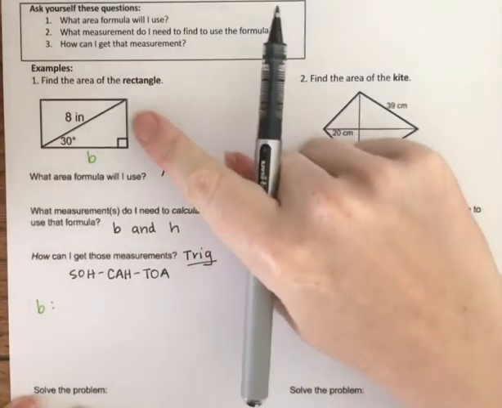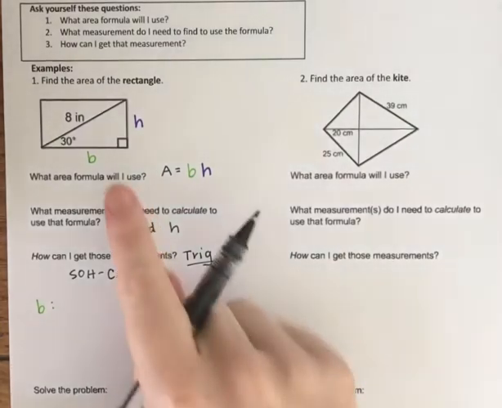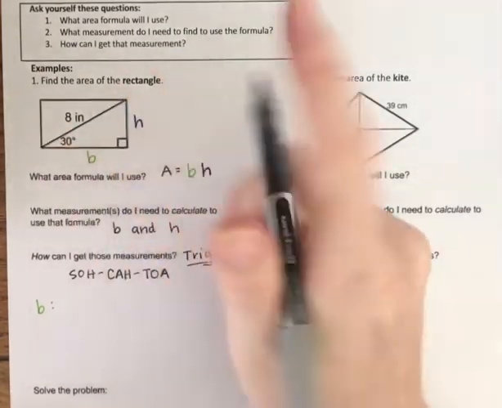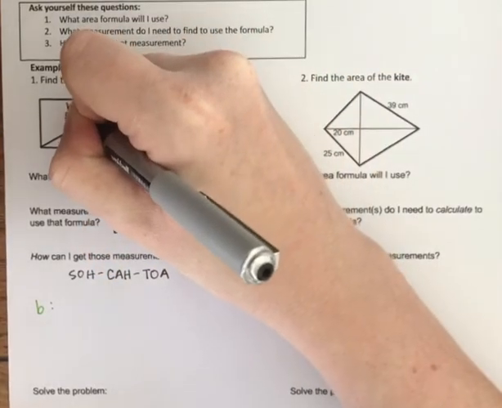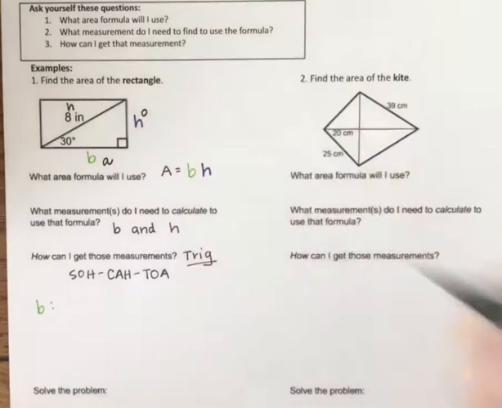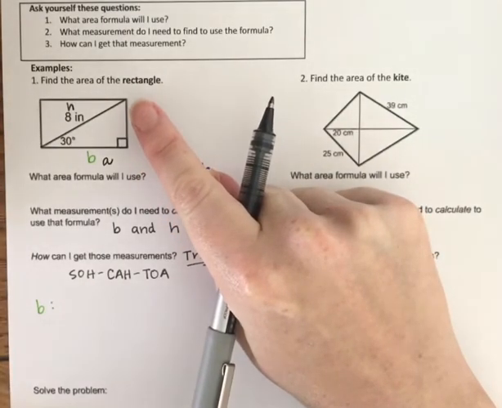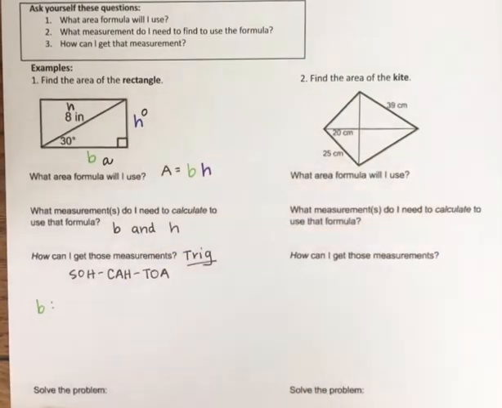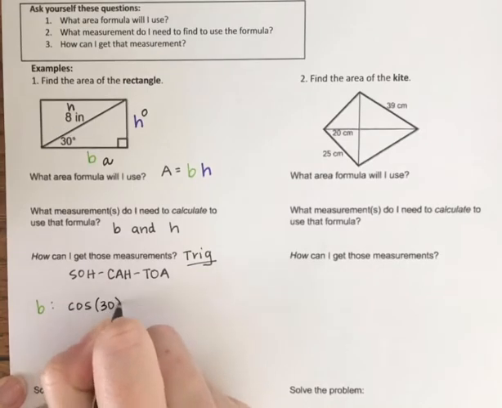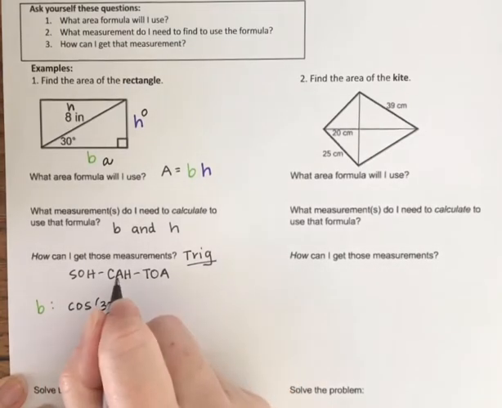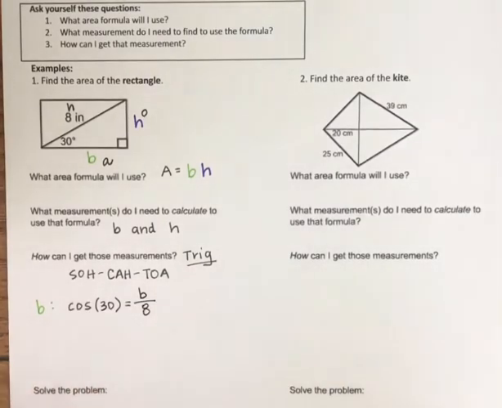That means that I'm going to ignore the height, okay? So if I'm looking for the base, ignore the height, and then vice versa, all right? So the base in this triangle right here is going to be my adjacent side. 8 is my hypotenuse, and then the height is my opposite side, okay? So if I'm looking for the base and I have the hypotenuse, I'm going to use cosine. So the cosine of my angle 30 equals, and then cosine is adjacent over hypotenuse, so base over 8, okay?